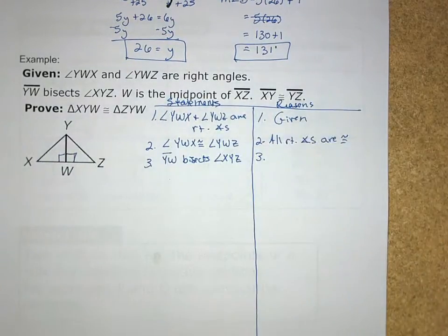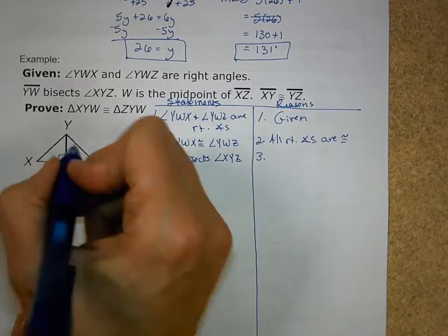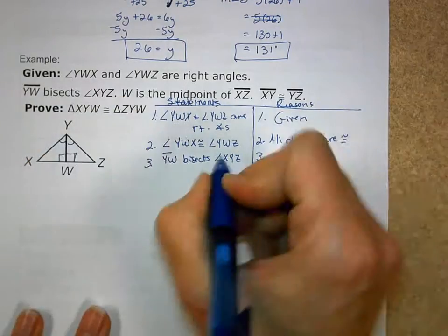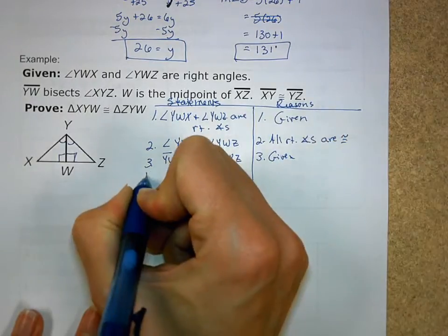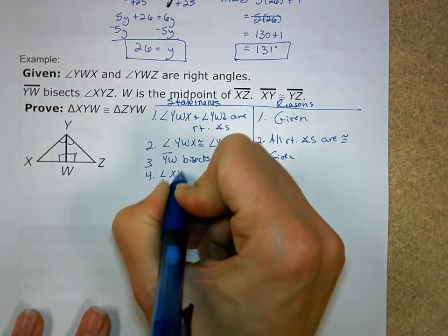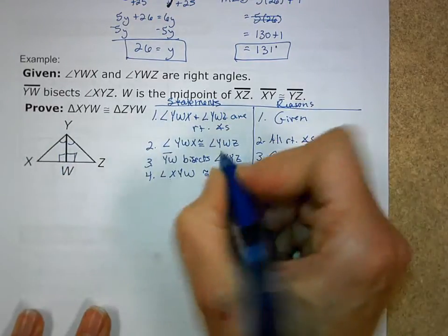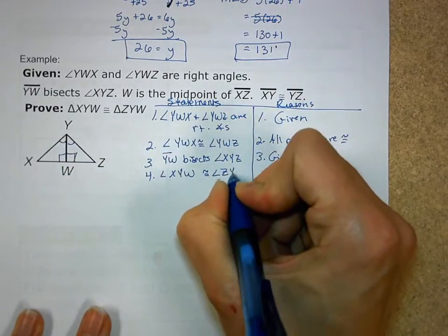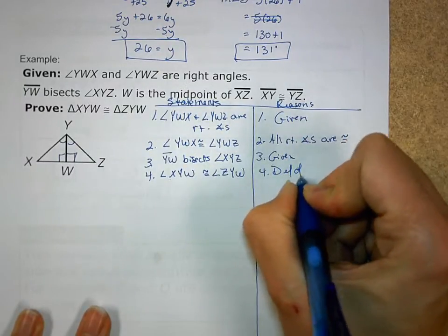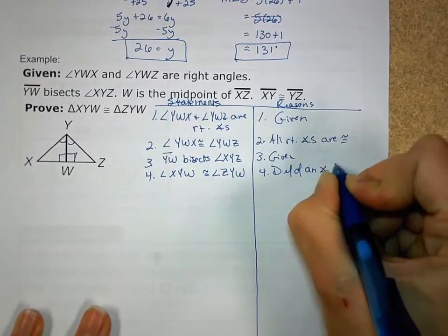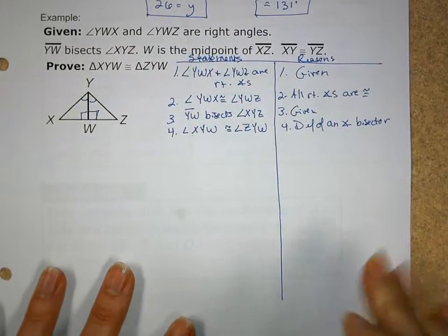Now, if I give you an angle bisector, you give me two congruent angles. So we know the angle XYW, and you want to matchy-matchy these when you work with it, okay? XYW is congruent to ZYW, and that's because of the definition of an angle bisector. Now let's go with it a little bit more.